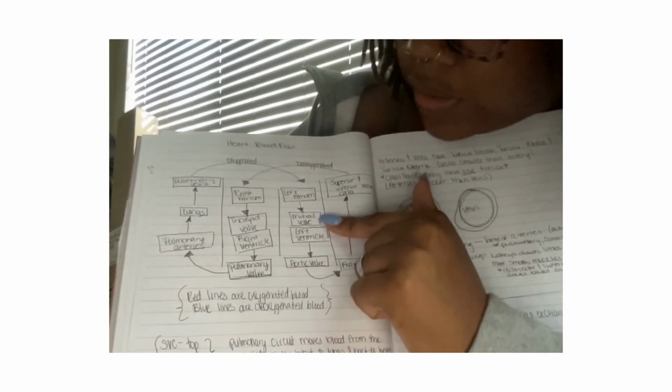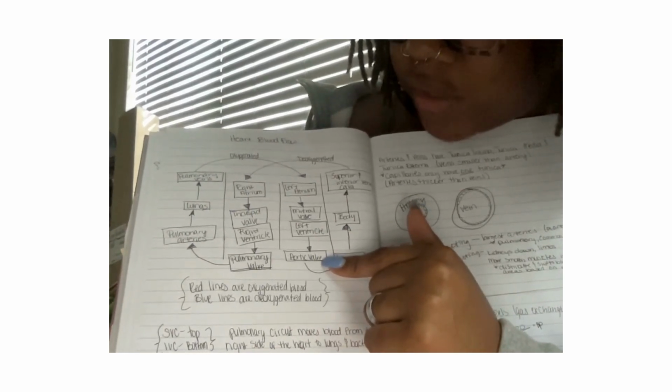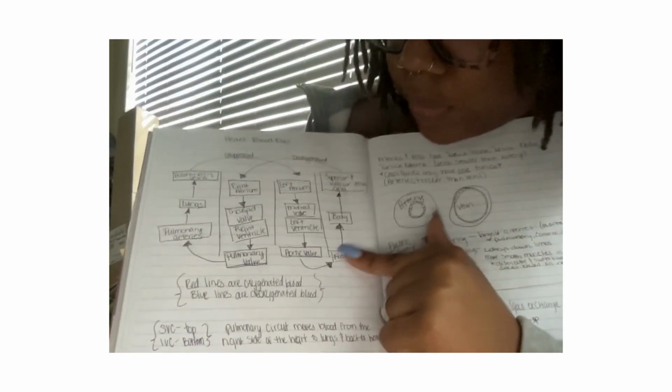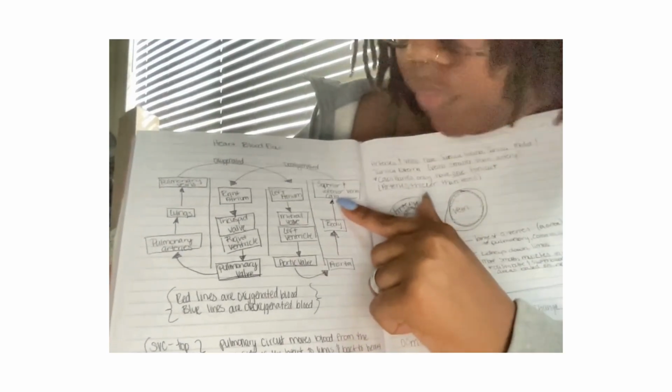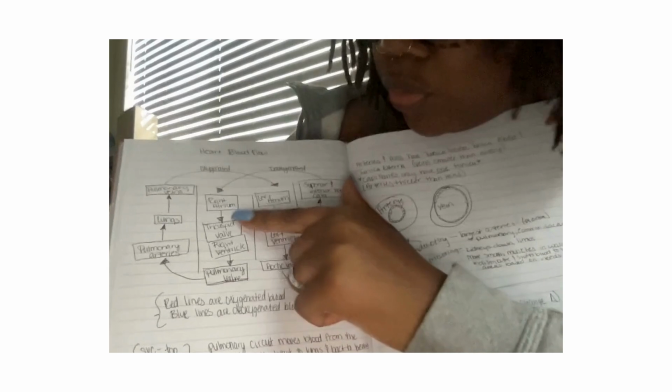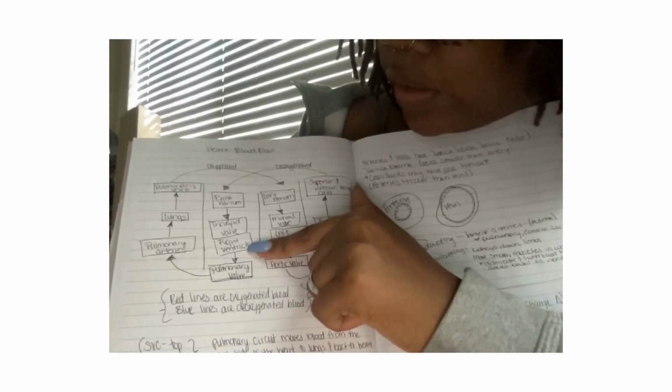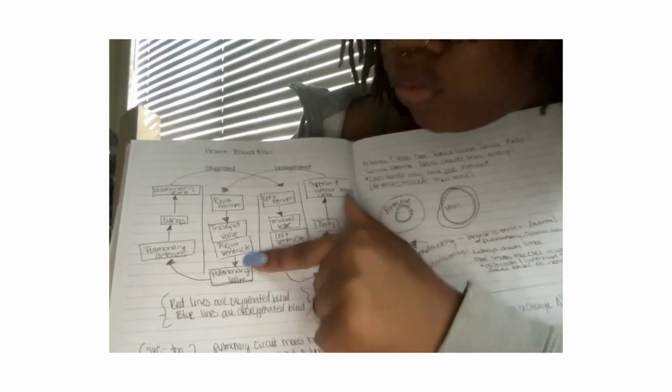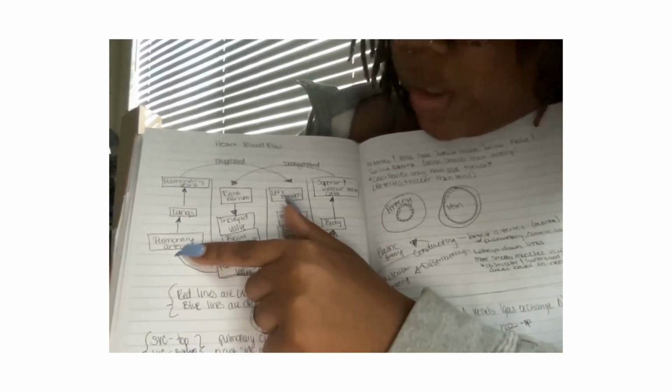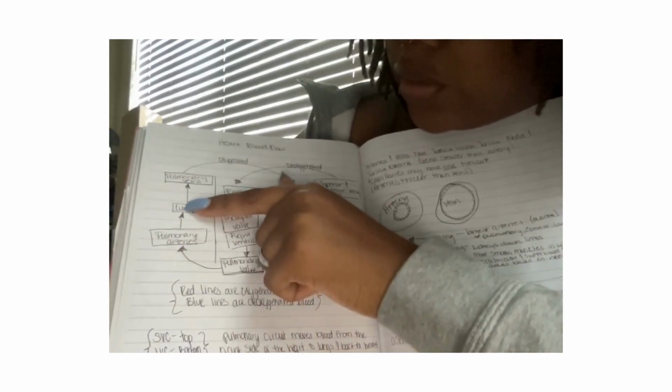So another diagram here shows that it goes from the pulmonary veins through the left atrium into the mitral valve, through the left ventricle, into the aortic valve, through the aorta, to the body, through the superior and inferior vena cava, to the right atrium, through the tricuspid valve, and through into the right ventricle, through the pulmonary valve, to the pulmonary artery, into the lungs, and into the pulmonary veins, and then it repeats itself.